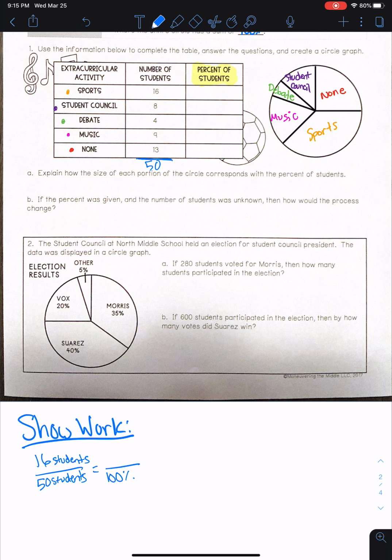Again, you guys can cross multiply and divide. I'm going to go ahead and use scale factor because it's faster, because I know 50 times 2 is 100. So if I take 16 times 2, I should get my answer, which is 32%.